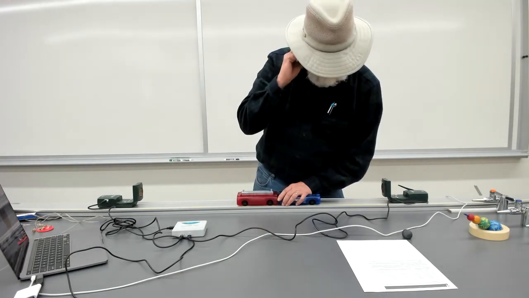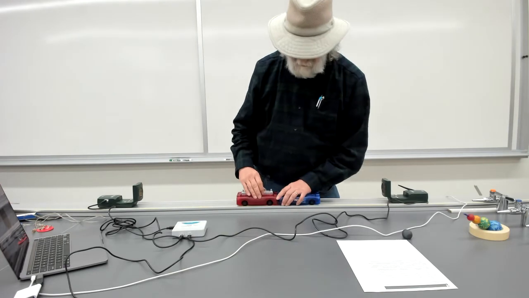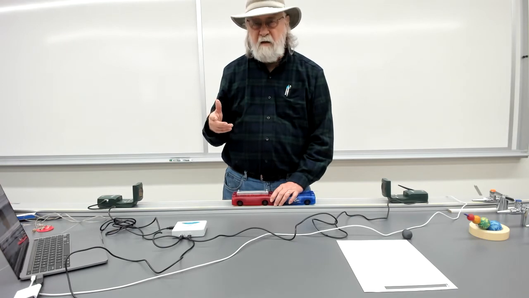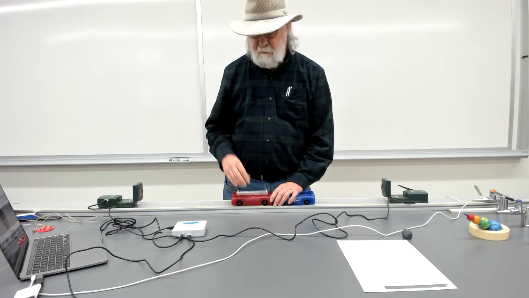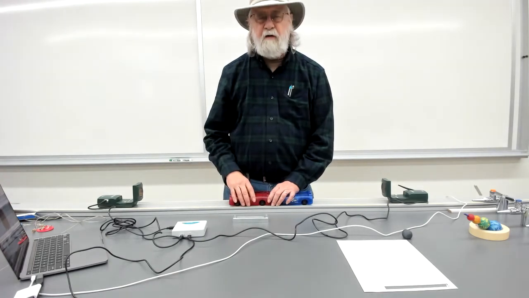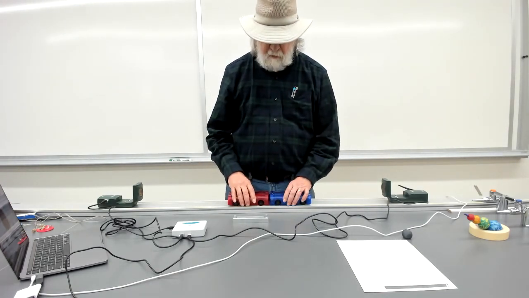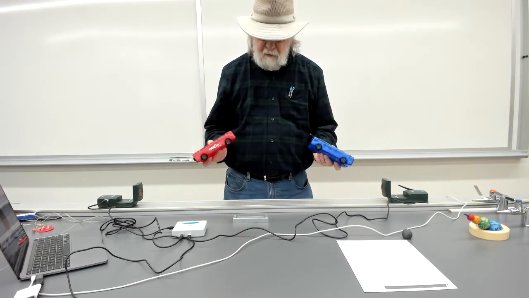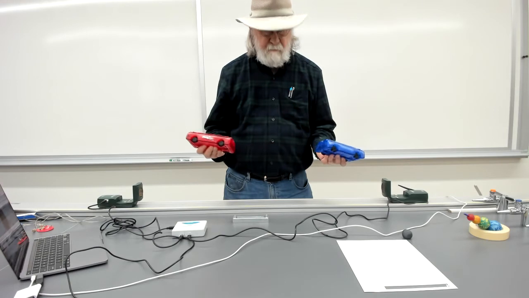Then E, we're going to have an elastic collision. The elastic collision is one where they don't stick together and a special thing also happens. For instance, the collisions between molecules in an ideal gas are called elastic collisions. In order to do that, we take advantage of the other thing that these carts have, which is magnets.